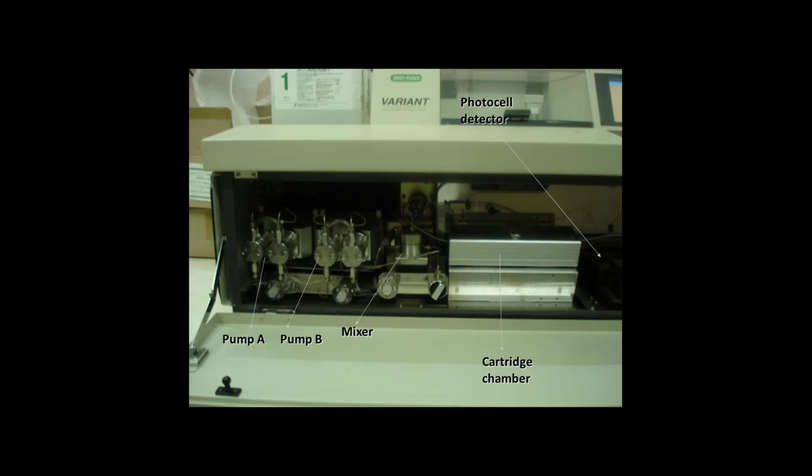Based on the pH, the hemoglobin which has the least affinity for the cartridge will come out first, and that is hemoglobin F in this case, followed by hemoglobin A, hemoglobin A2, then hemoglobin S, D, and C.